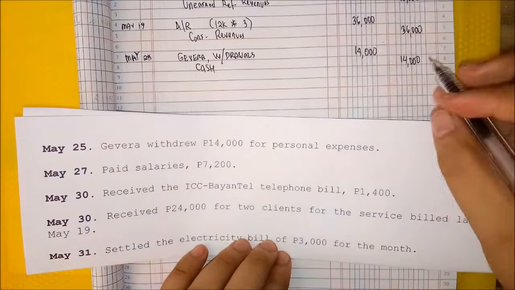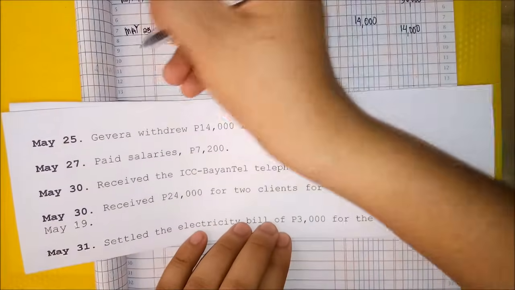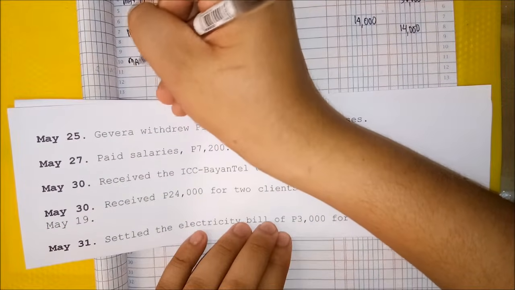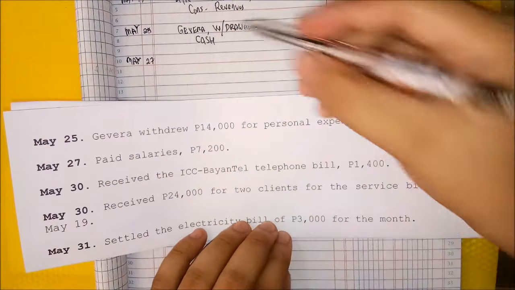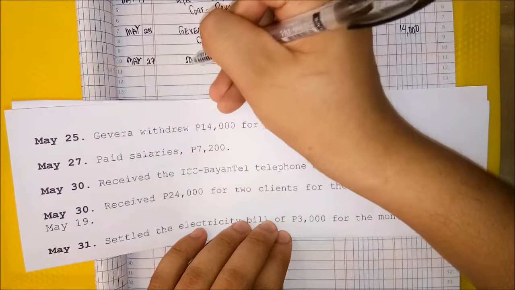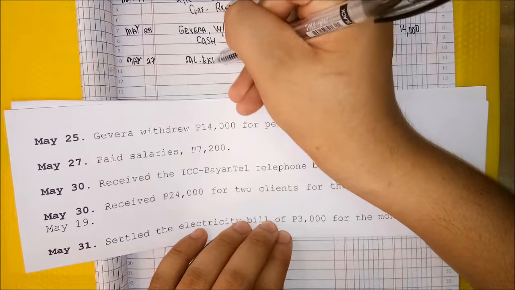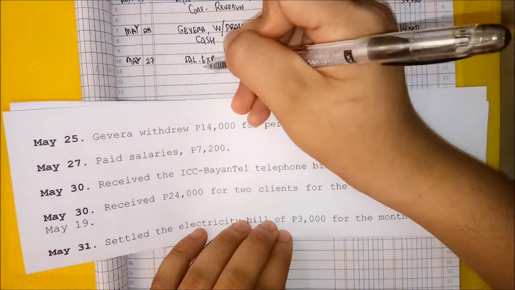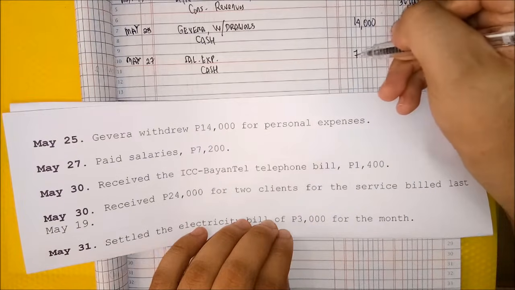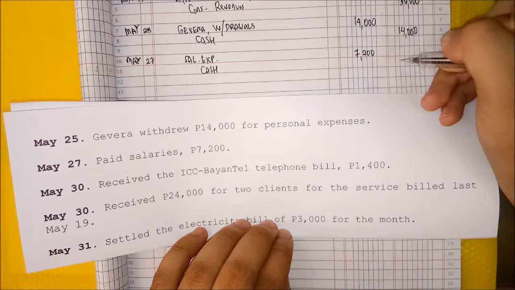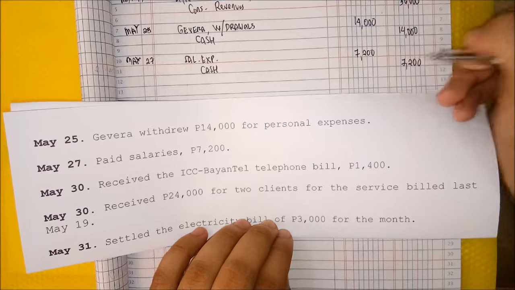May 27, paid salary 7,200, debit, salaries expense, credit, cash, 7,200 pesos.